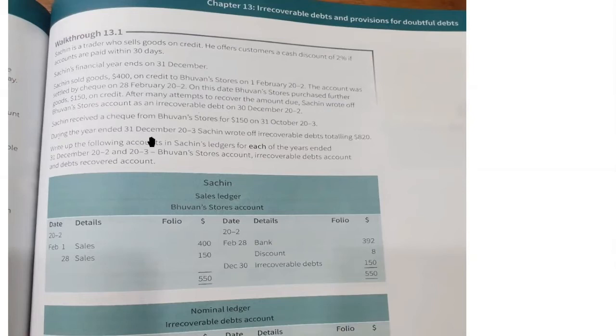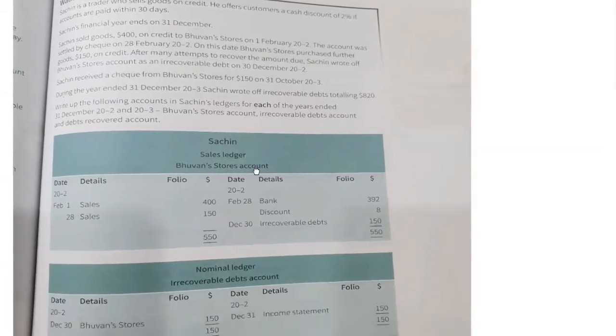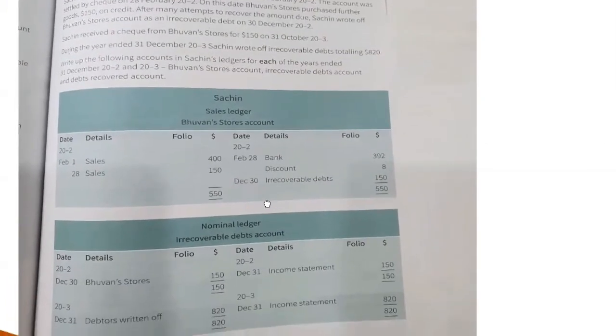During the year ended 31st December 20-3, Sachin wrote off irrecoverable debts totaling $820. Write up the following accounts in Sachin's ledger for each of the years ended 31st December 20-2 and 20-3: Bhuvan stores account, irrecoverable debts account, and debts recovered account. So let's look into this account.